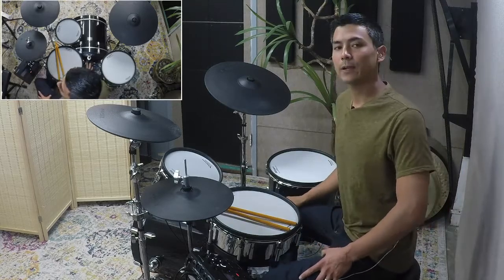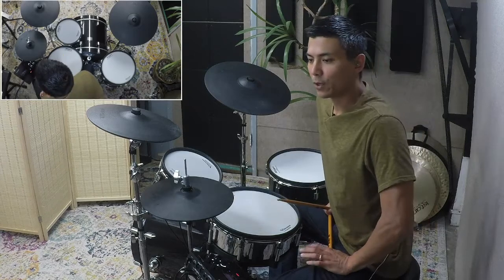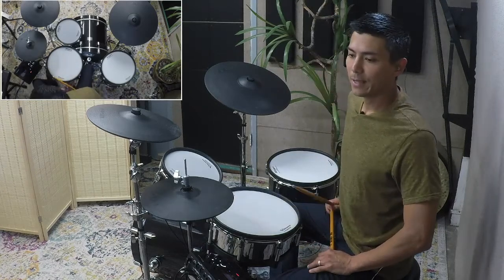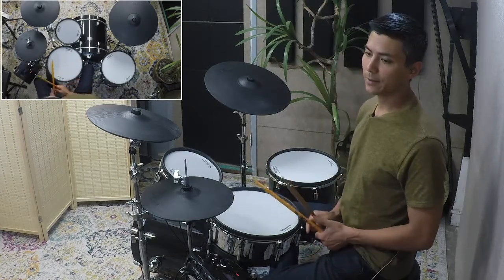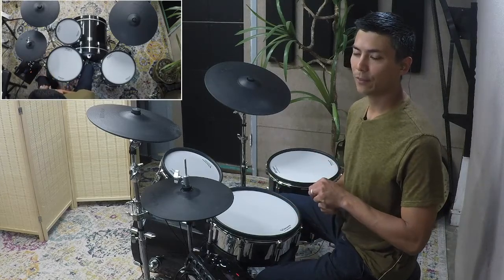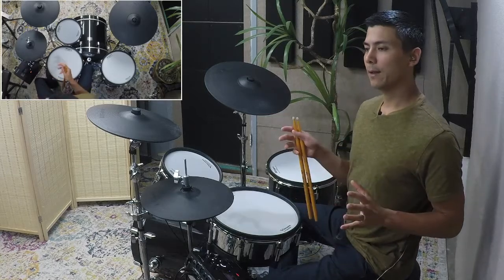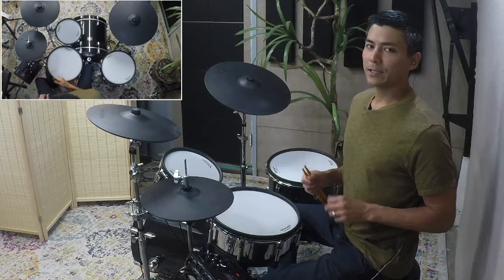Next one is Solsbury Hill by Peter Gabriel, who I'm a major fan of. The drummer is Manu Katché, and his drumming is awesome. You need to check him out. This groove is counted in 3 plus 4, but the song's rhythm kind of changes.